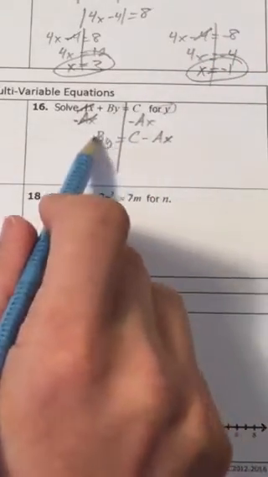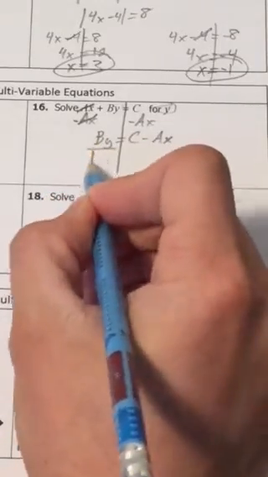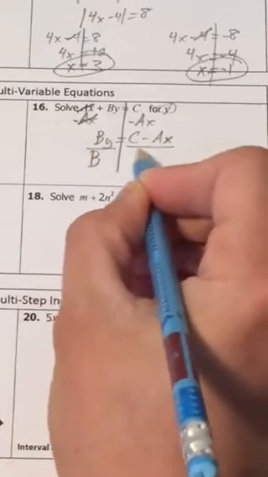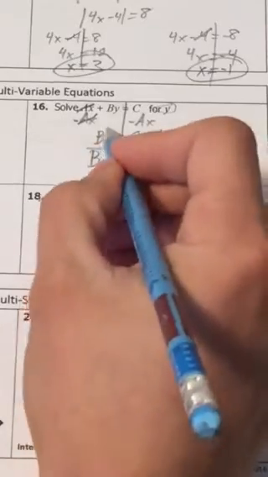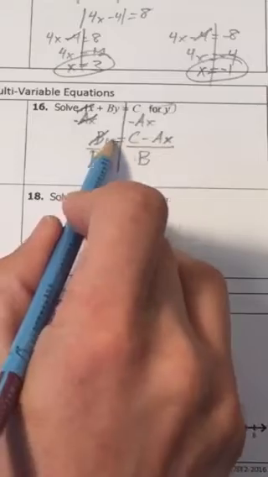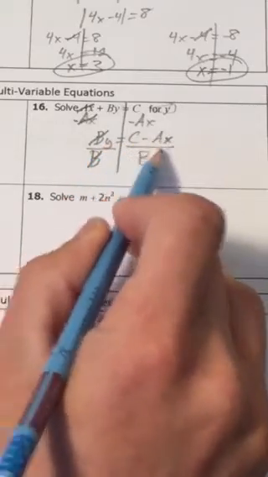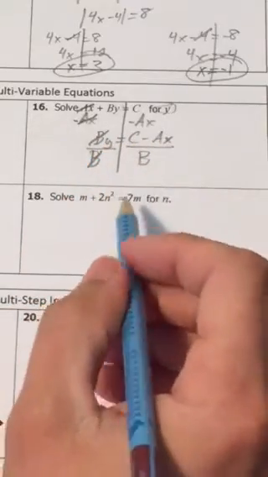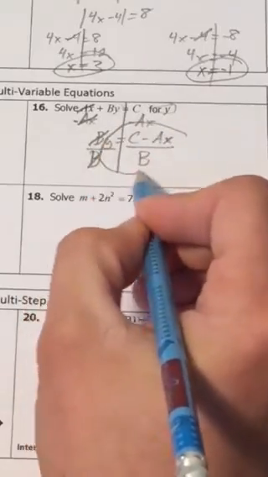Now to get y by itself, this is b times y, so I'm going to go ahead and divide by b on both sides. And this is going to be my answer. My b's are canceling, so I'm going to have y equals c minus ax divided by b, just like that. And that'll actually be my answer. For the sake of time, I'm going to move on from there.